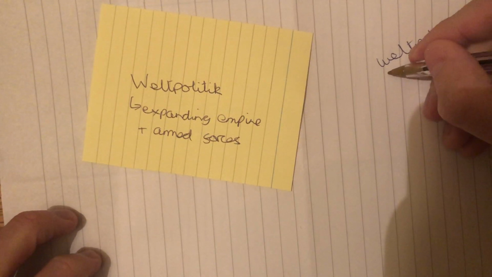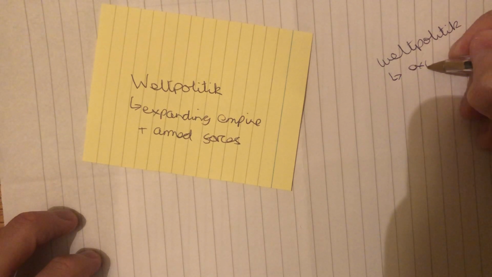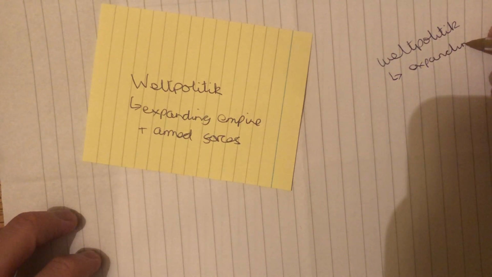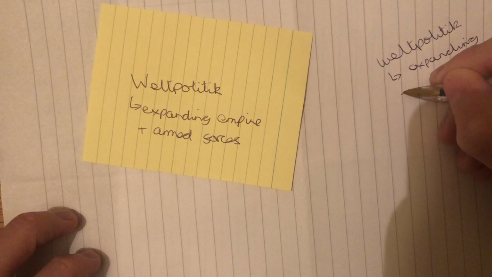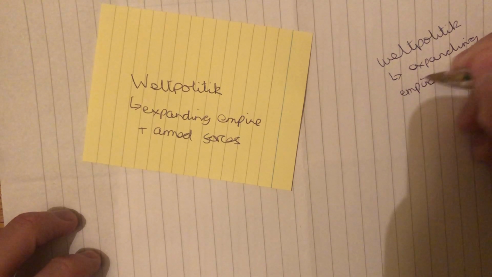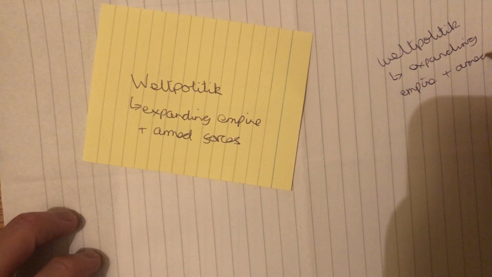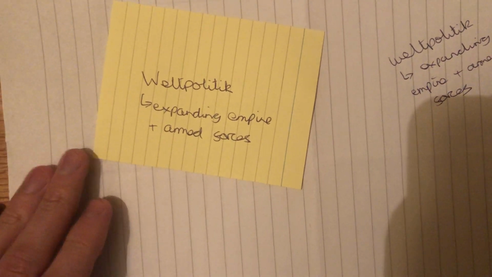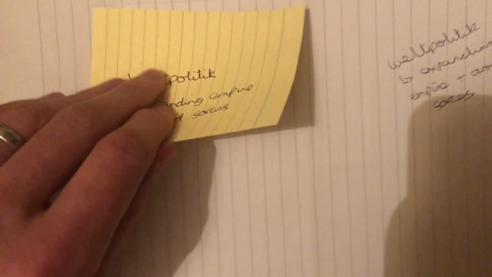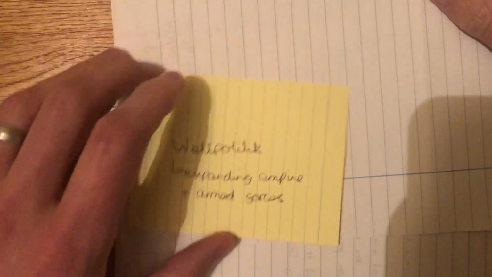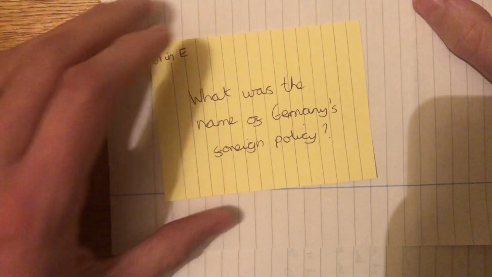So actually, we could add that down, expanding empire and armed forces. Okay, so great. What I'm going to do now is cover that, can't see it, and then I might test myself on like 10 other flashcards, might come back to that one.